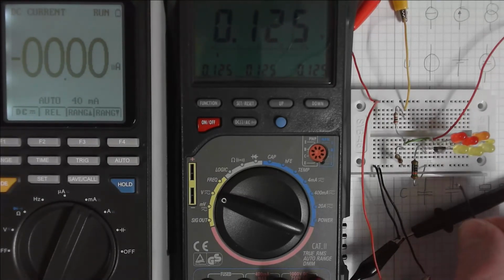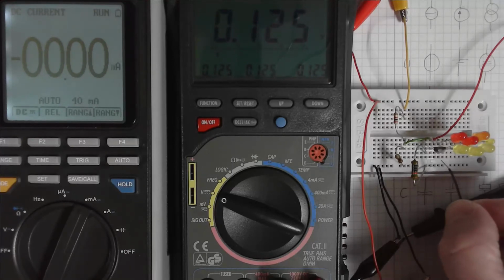When I connect the supply line via the amp meter directly to the collector, we will measure 12 volt at the collector. With each LED I connect in series, the voltage on the collector will decrease by 2 volts.